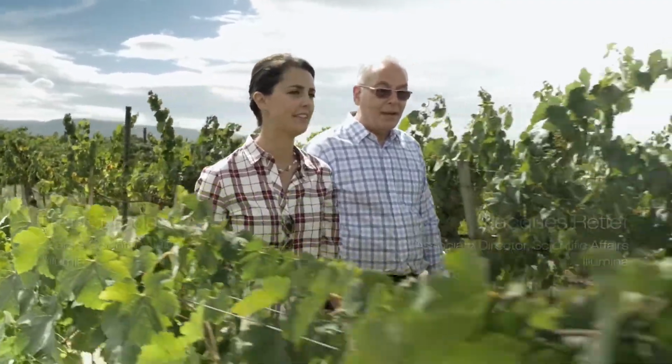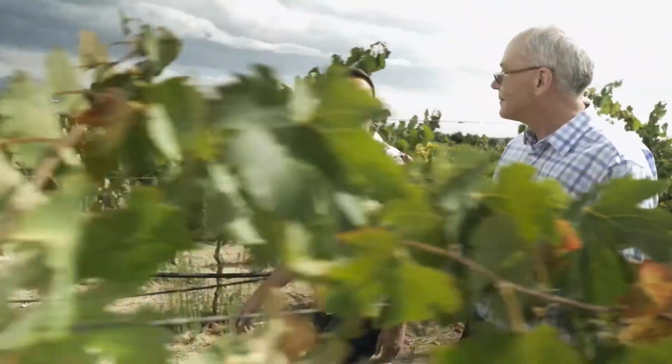It's hard to imagine that these vineyards were nearly decimated by Pierce disease in the 90s. You know, there's been recent research where they're trying to understand and combat this disease. I can't wait to hear more about it.